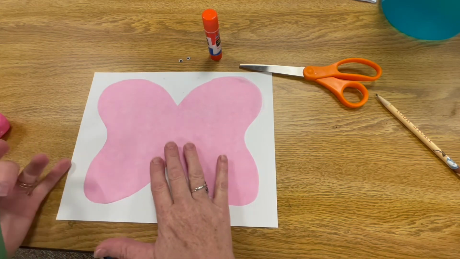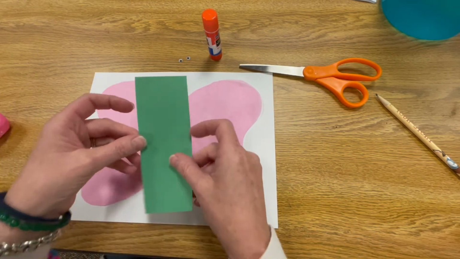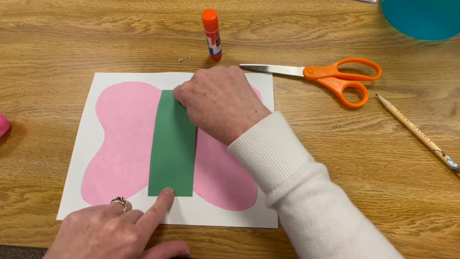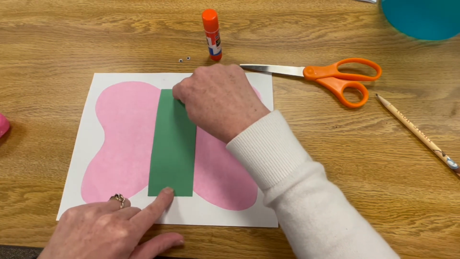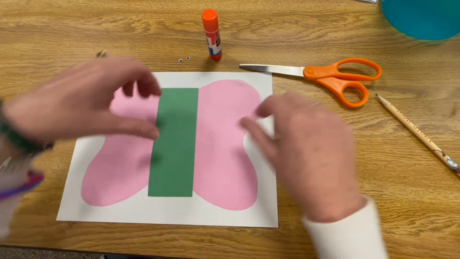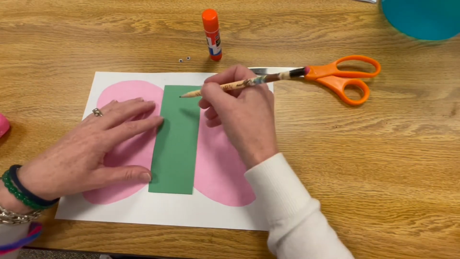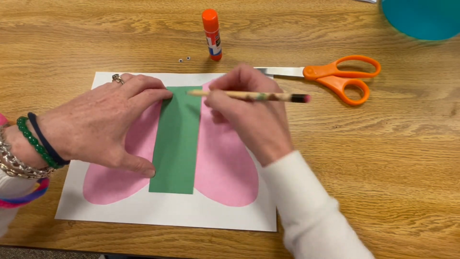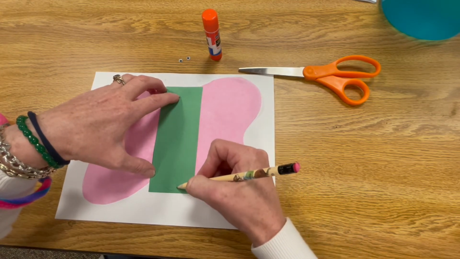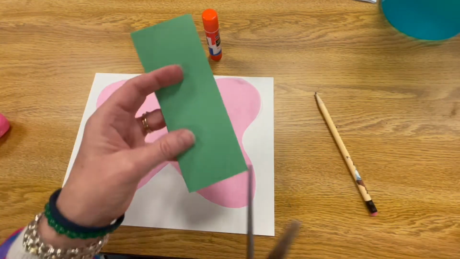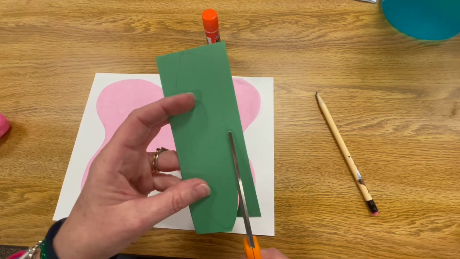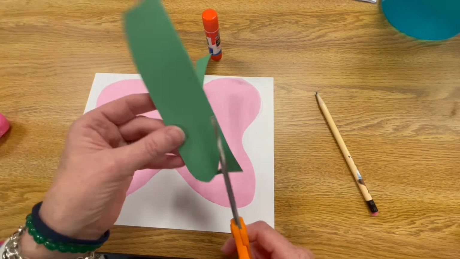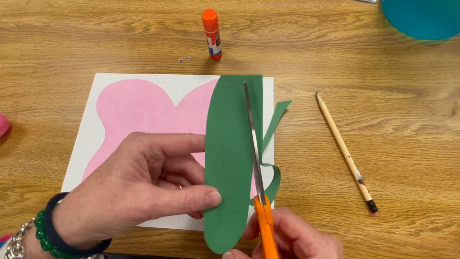Now we're going to put the wings on the paper, and what we want to do is cut out the body so that it will stick to the cardstock on either side of the butterfly wings to hold them down. So I'm going to draw a cylinder shape on the green paper. It doesn't have to be perfect, just sort of a body of a butterfly, and then you want to cut it out like this.